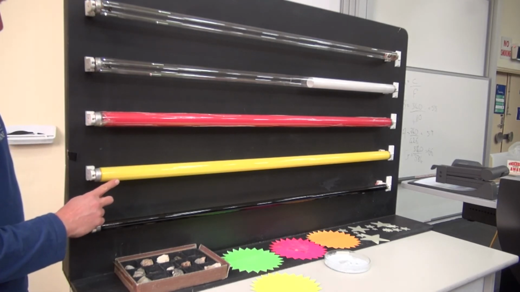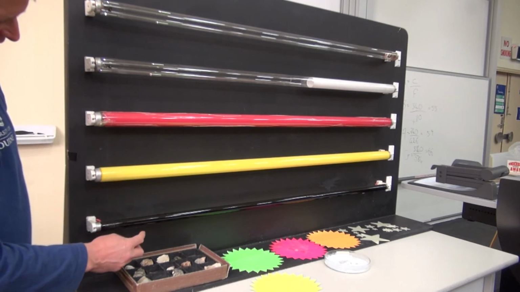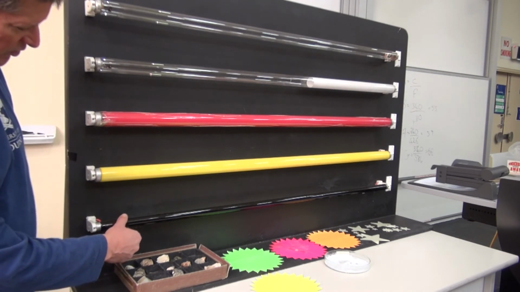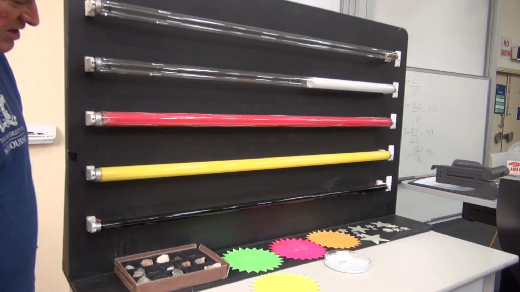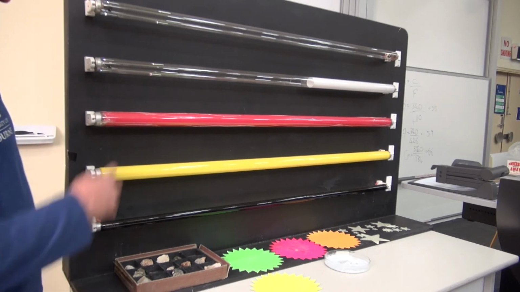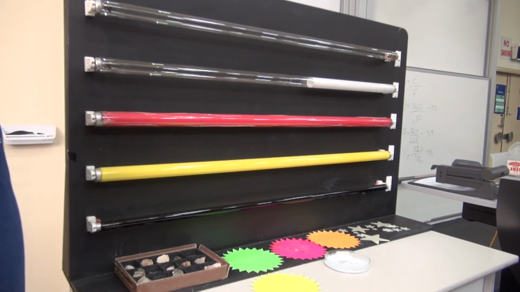This one here is purely coated with yellow phosphor, and the bottom tube here is thinner glass. It's got some sort of coating, but it allows ultraviolet light to come out in greater quantity than the top four fluorescent tubes. I'll turn off the lights now.